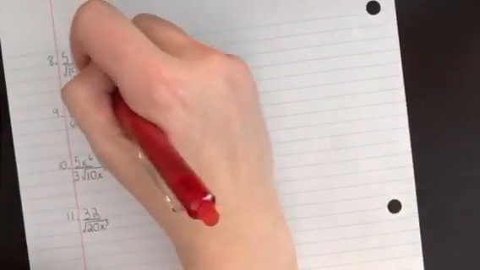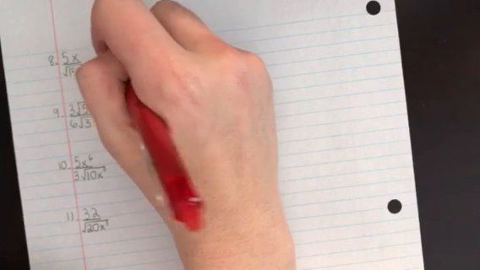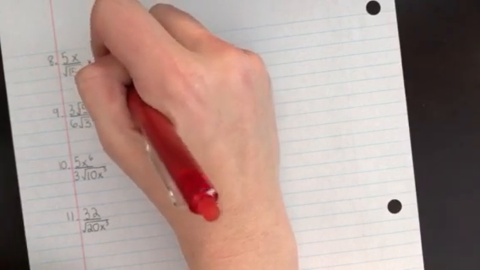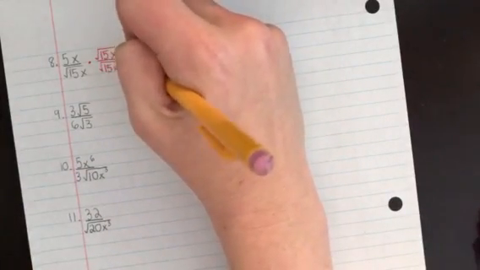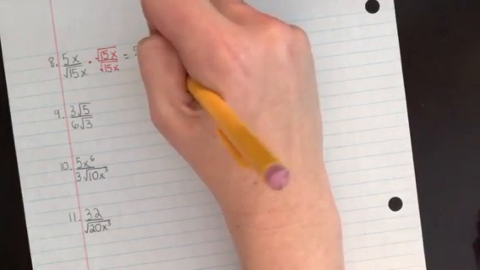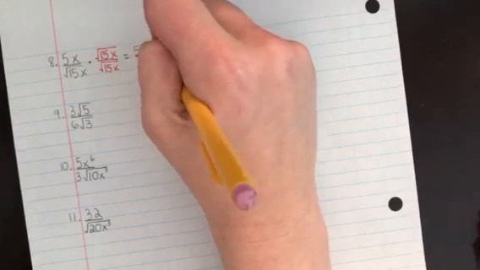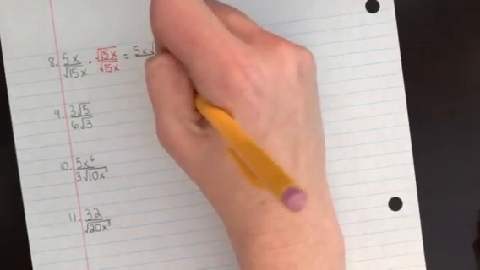So 5x divided by square root of 15x. So again, nothing we can do to simplify in the beginning, nothing we can take out of the radical, nothing we can divide. So unfortunately, we need to go straight to multiplying by square root of 15x over square root of 15x, which is going to give us 5x square root of 15x over 15x.